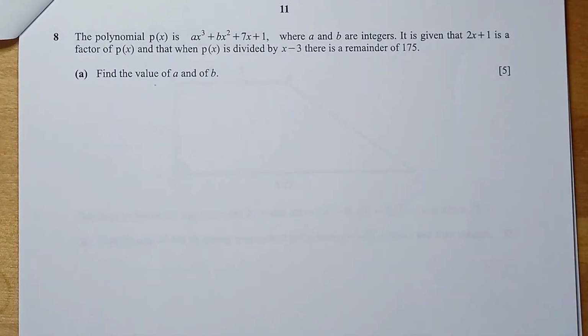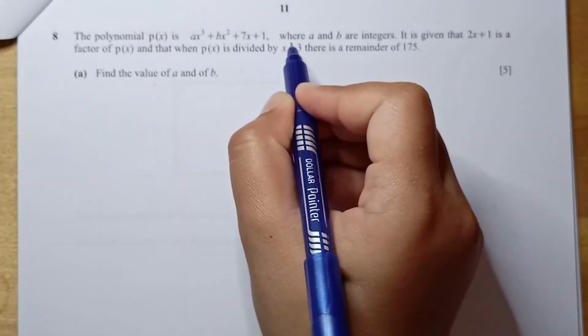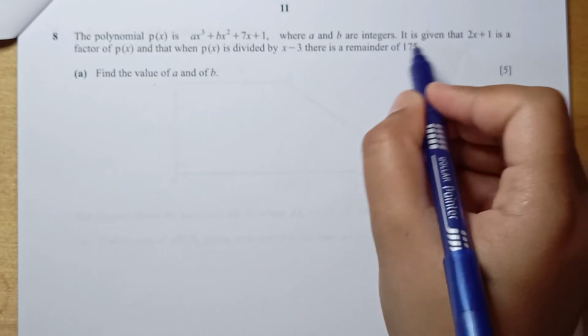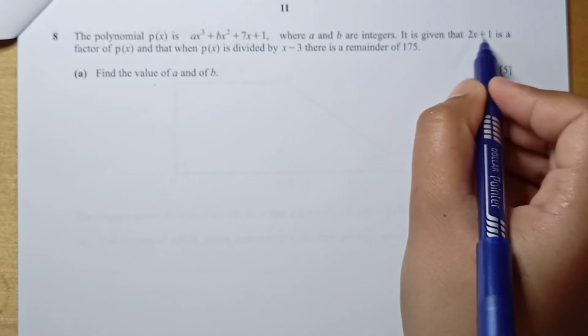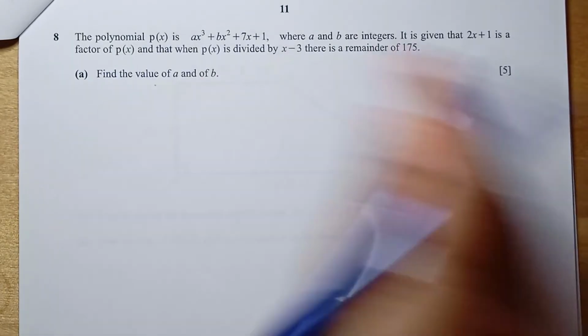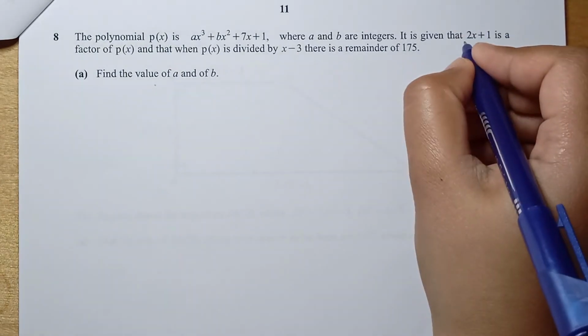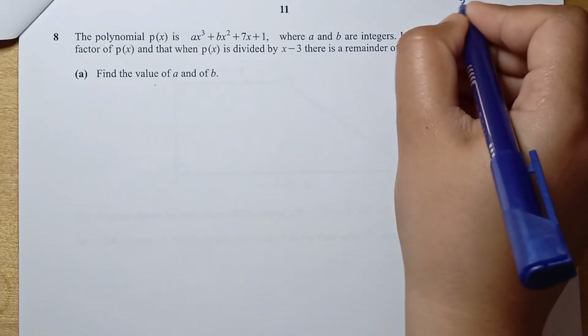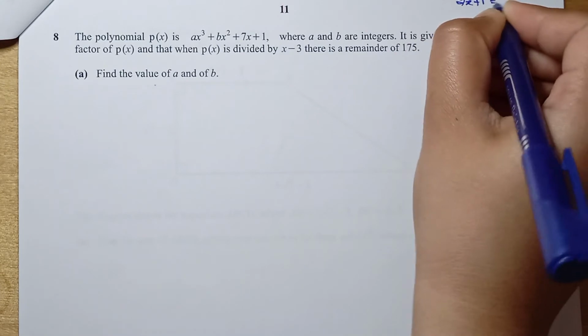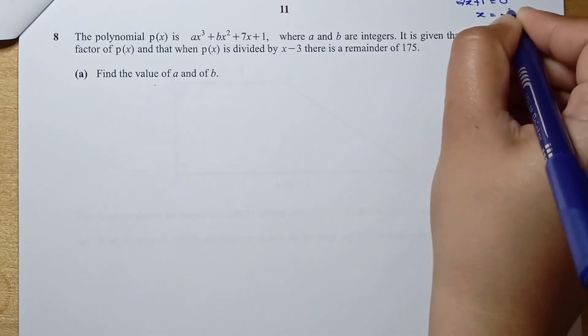Question number 8. A polynomial p of x is this, where a and b are integers. It is given that 2x plus 1 is a factor of p of x. Okay, so if 2x plus 1 is a factor, it means 2x plus 1 equals 0 and the x value is minus 1 by 2.